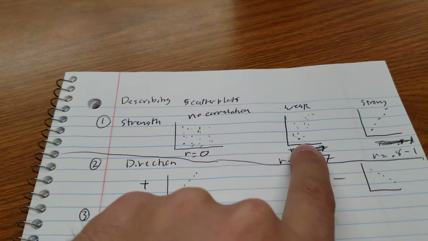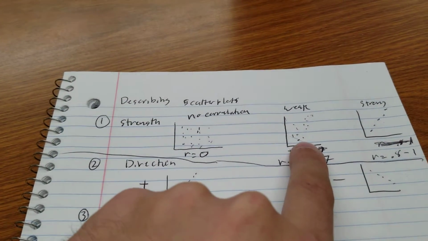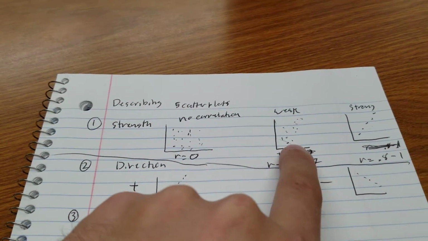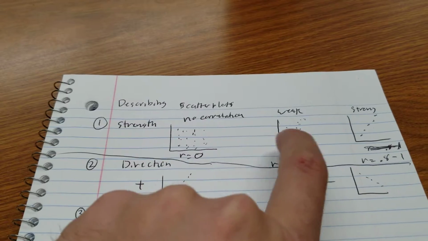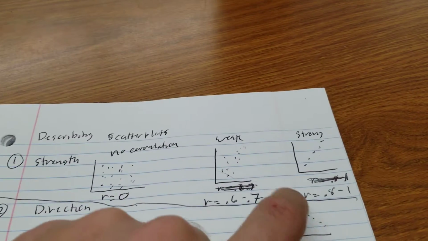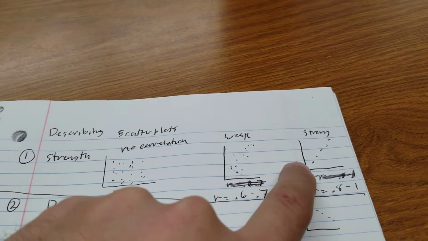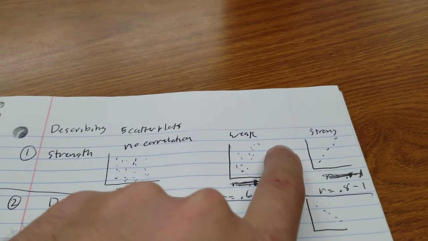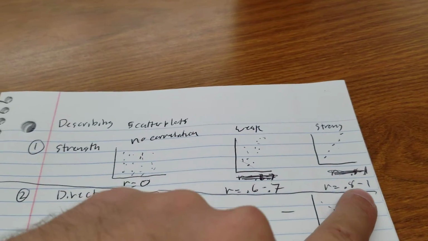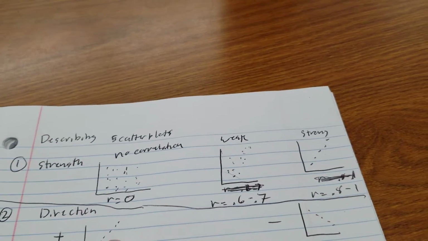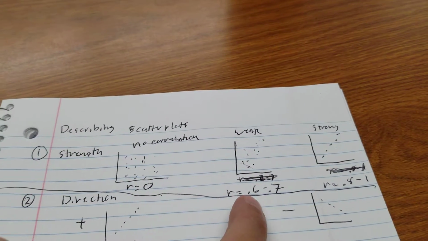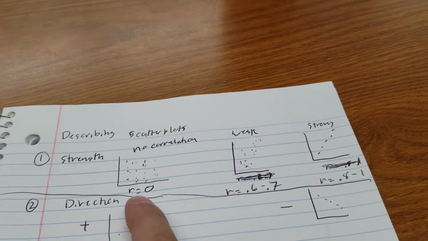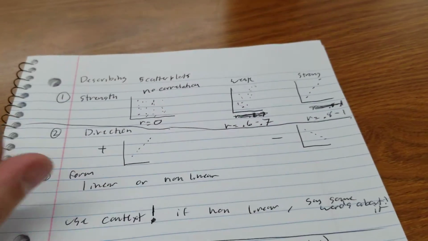Weak is like it's not perfectly in line, but it's at least going in a direction. As X goes up, Y is going up. Strong is perfectly in line or close to it. As X goes up, Y goes up. So you can tell like an R value of 1 is strong, an R value of 0 is weak, and an R value of 0 is nothing. 0.6, 0.7 is pretty weak.